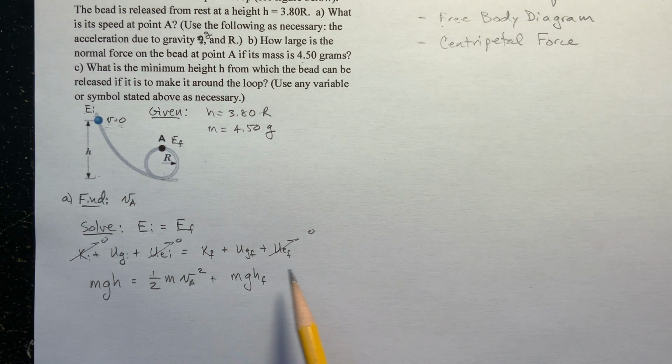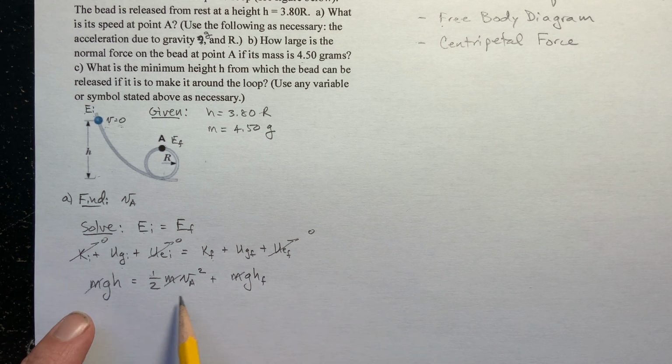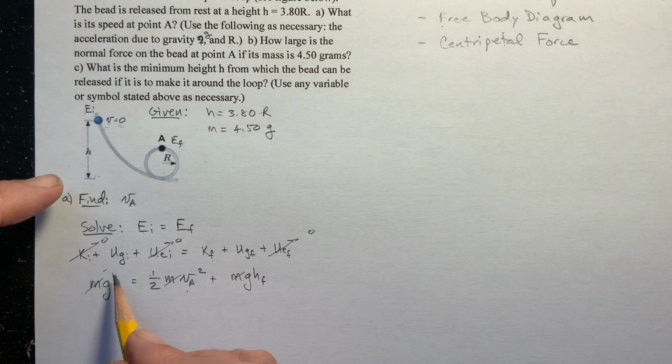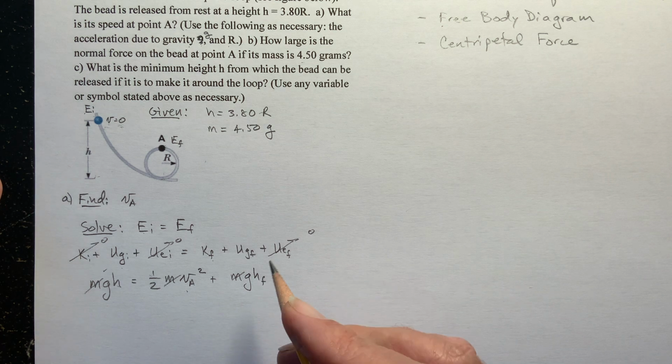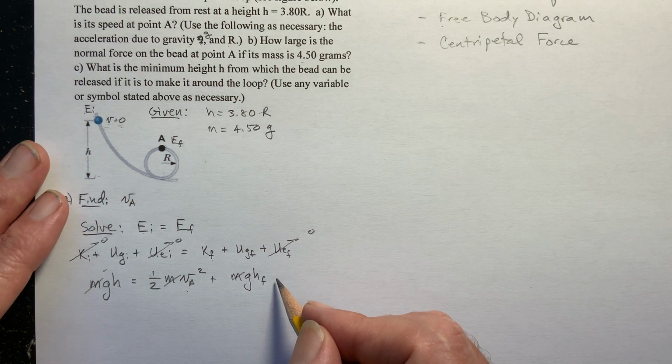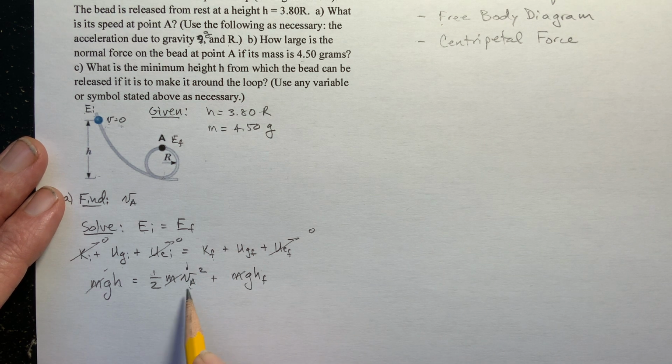Now take a look at this expression, and there's stuff that goes away. The mass cancels out because it's in every single term. And this is what I'm solving for. I know what g is. I have an expression for the initial height, and I'm going to substitute that in. I'm going to do the same here. So let's go ahead and solve. This is my unknown, this is what I'm solving for.